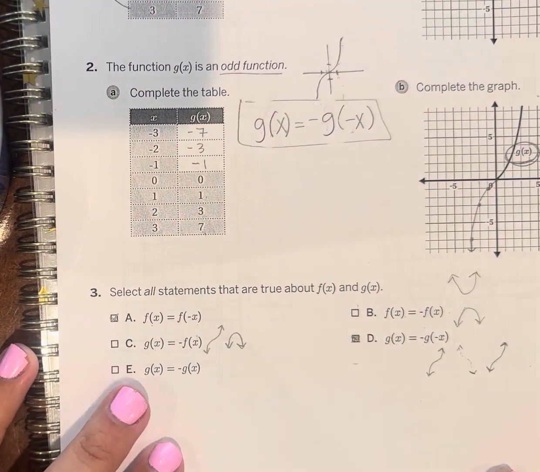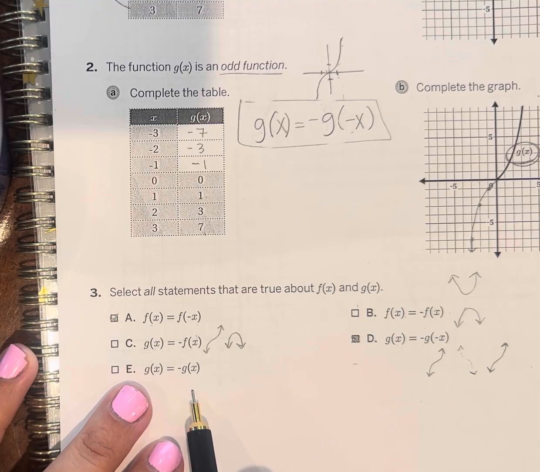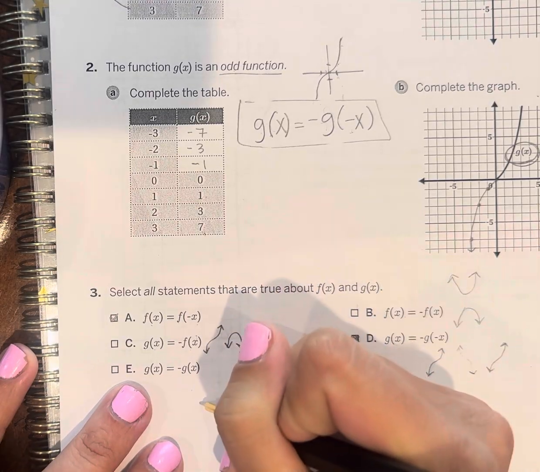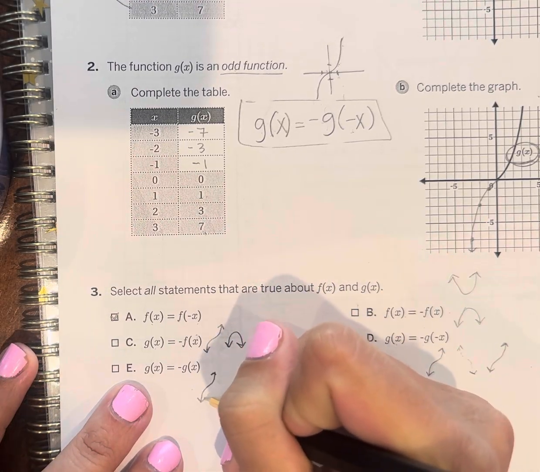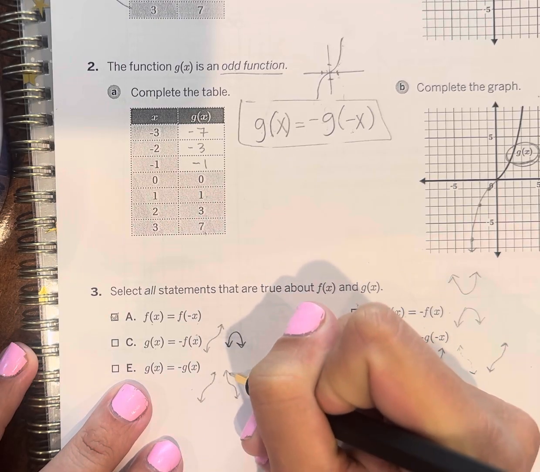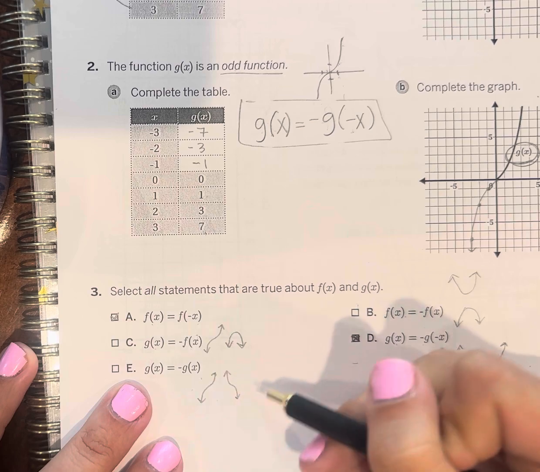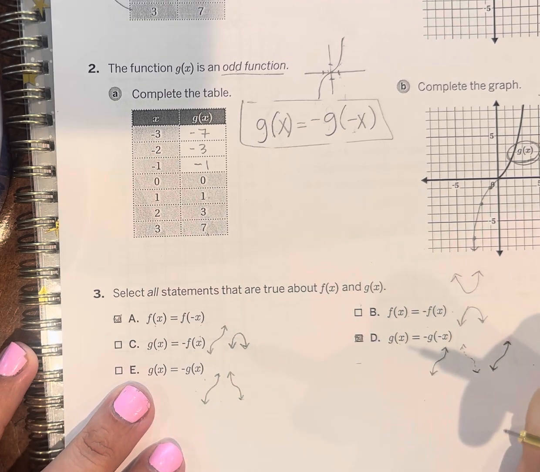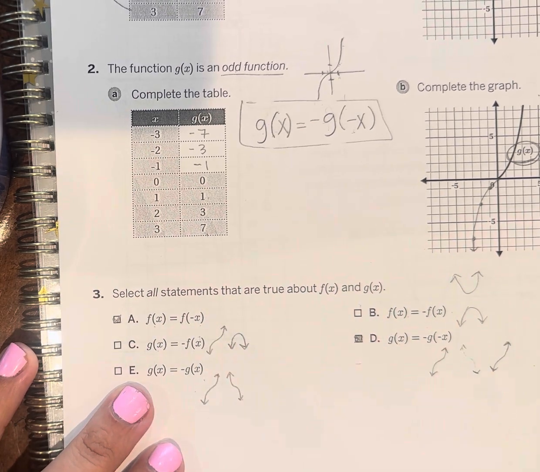And last but not least, is g of x the same as g of x with a vertical reflection? So g of x, vertical reflection. Just this part down, this part up. And no, they're not the same. Only A and D are true.